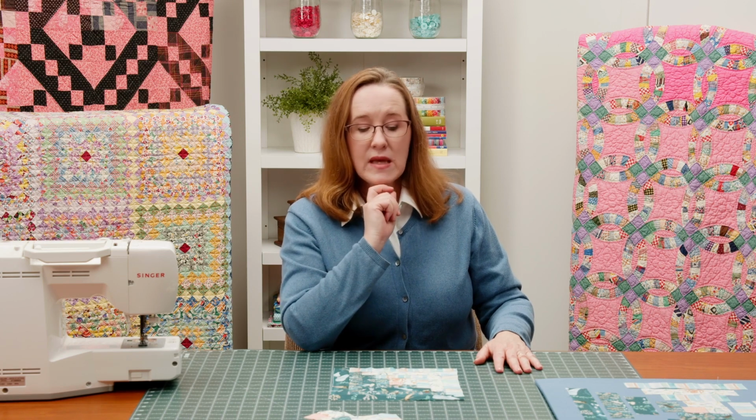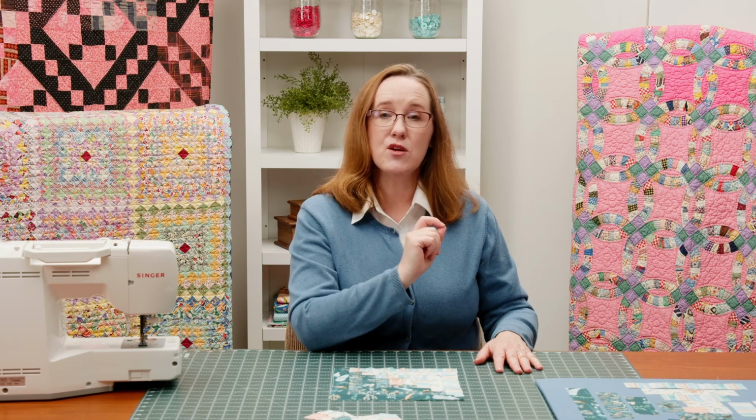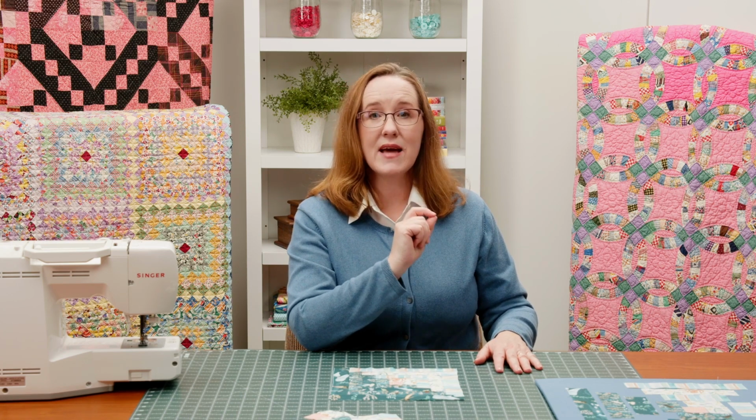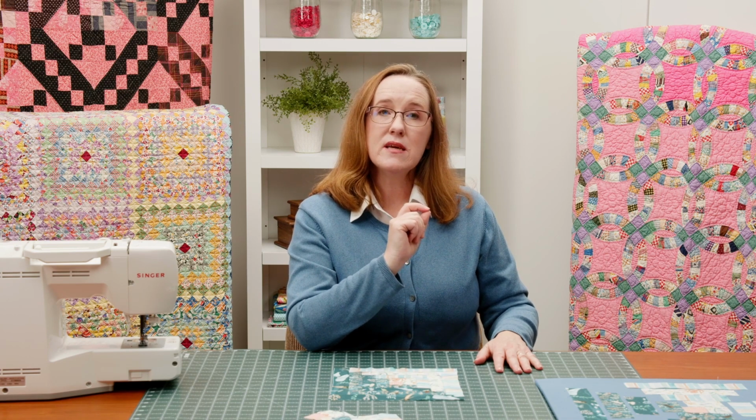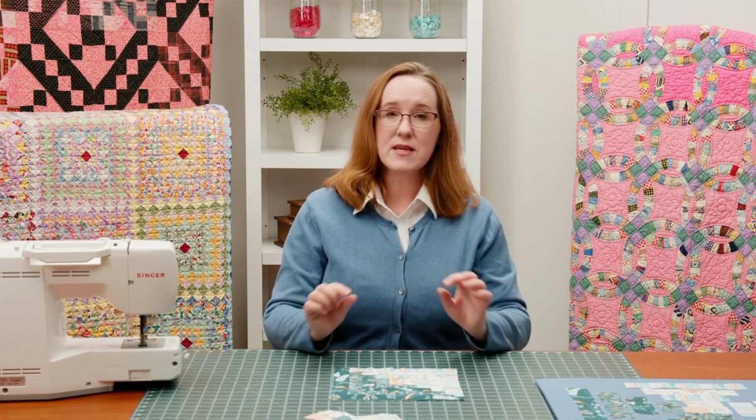I do have one tip that I want to share. Take a lot of time, be very careful with your cutting, because that's going to really help you as you're joining your patches. So be very specific about cutting those logs, exactly the dimensions in the pattern.